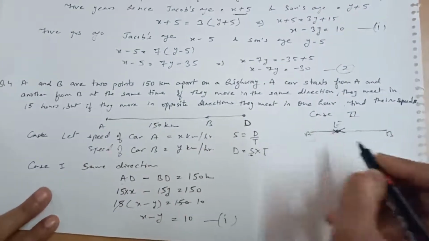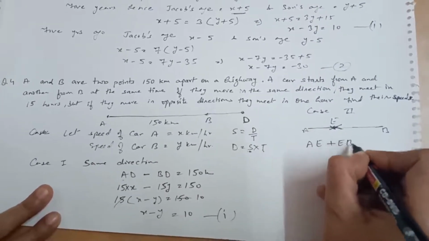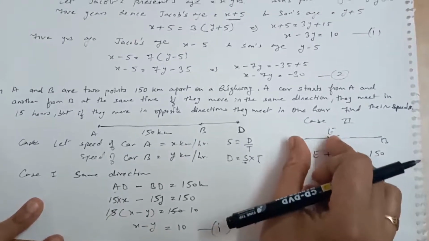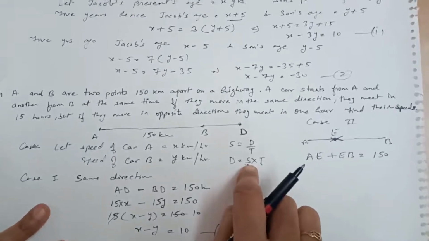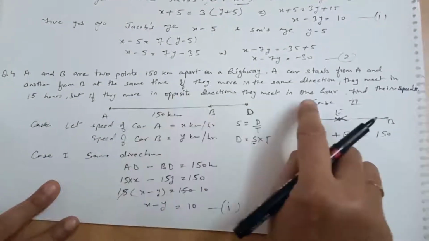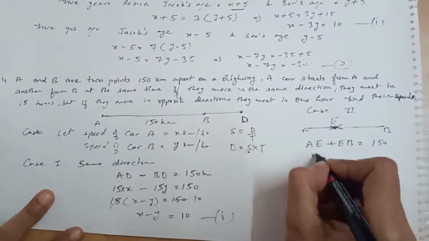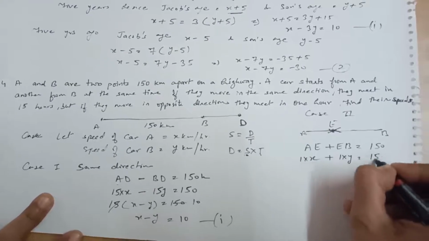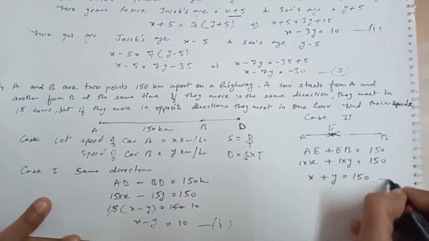Suppose they meet at point E. So now the equation will be AE plus EB is equal to 150 km, because the distance was this. Now AE's distance is speed into time. Speed of the first car is x, and time is 1 hour, so 1 into x is x. And 1 into y, so x plus y equals 150. This is your second equation.